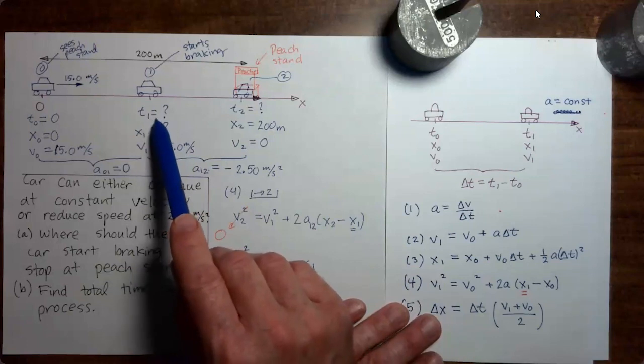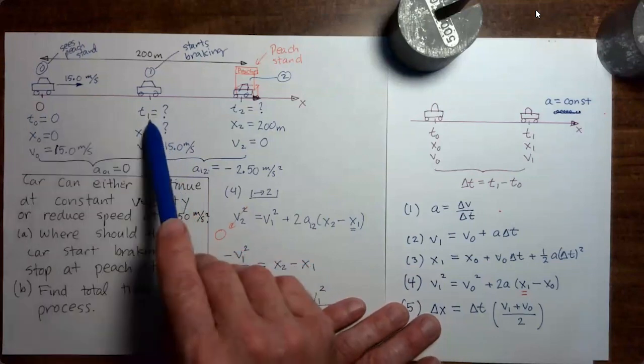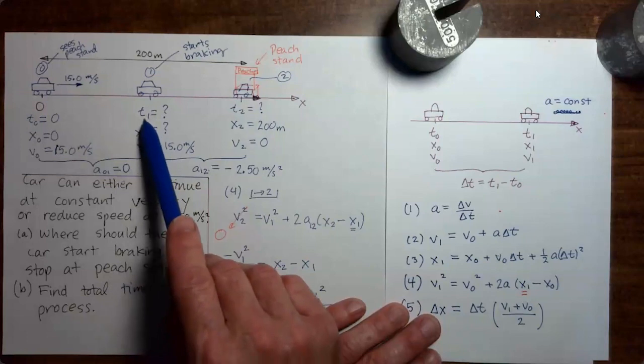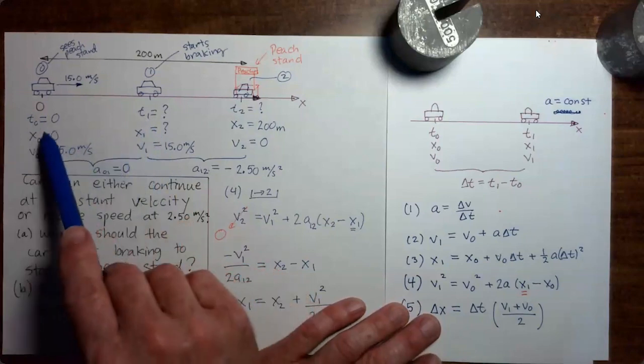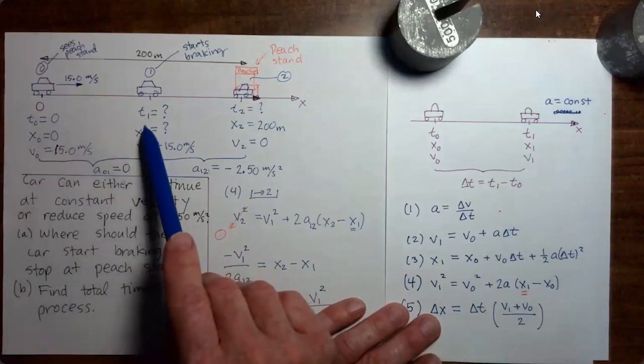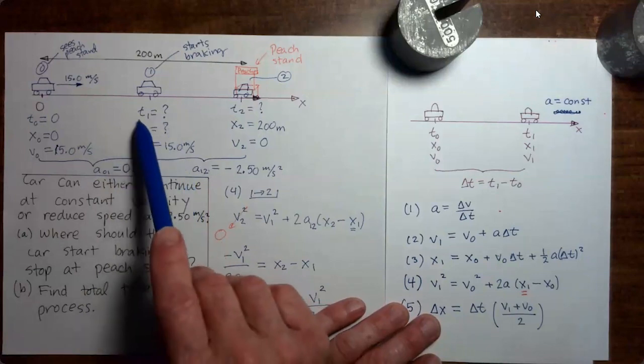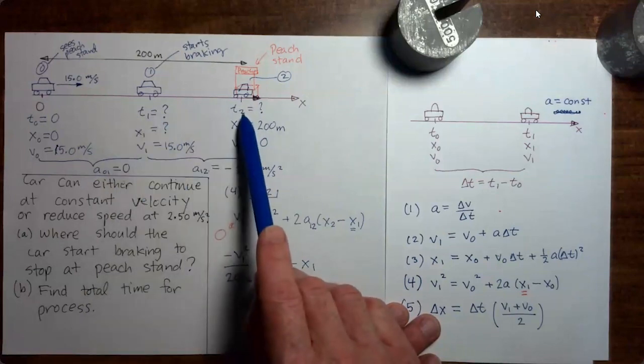So we have to start out by using the 0 to 1 equations to get time 1. Then, once we have used the 0 to 1 equations to get time 1, we can use the 1 to 2 equations to get time 2.